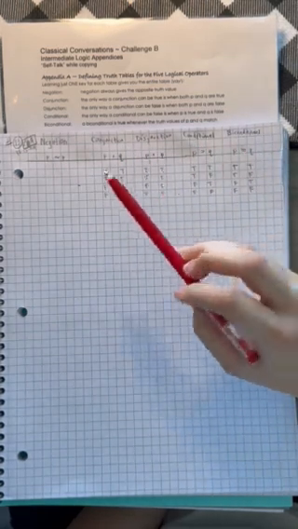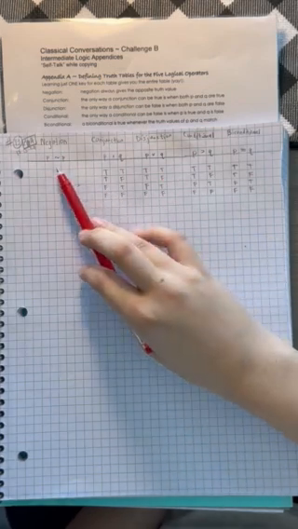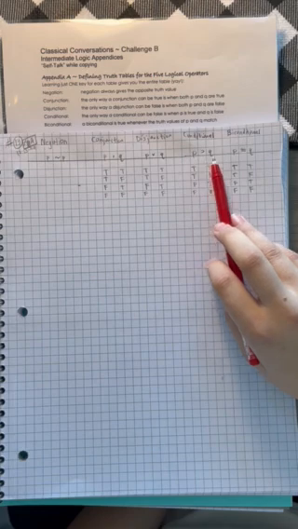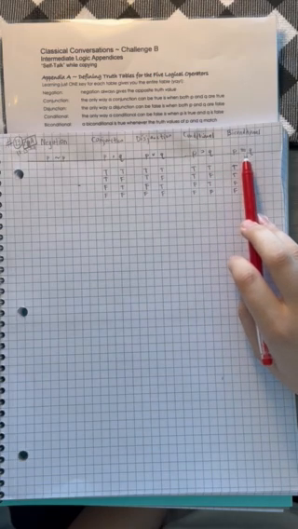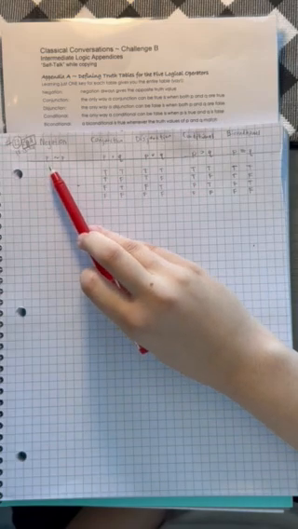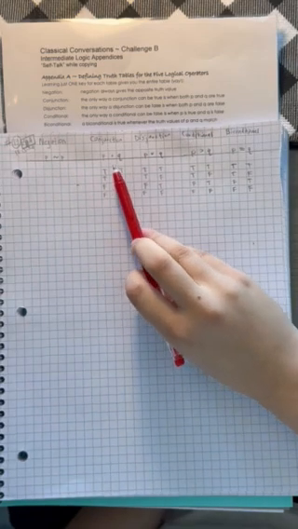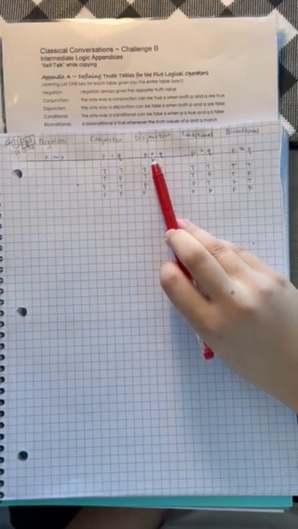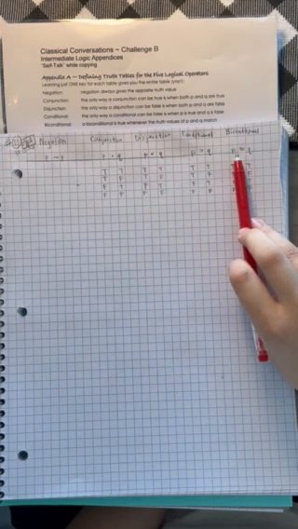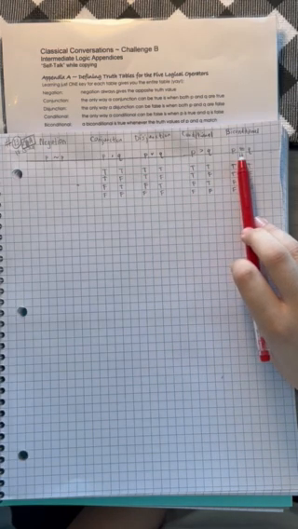And the symbols for these are called a tilde, a dot, a V, a horseshoe, and a triple equal sign, or a stack of pancakes, whichever one. These symbols are read as: not P, P and Q, P or Q, if P then Q, P if and only if Q.